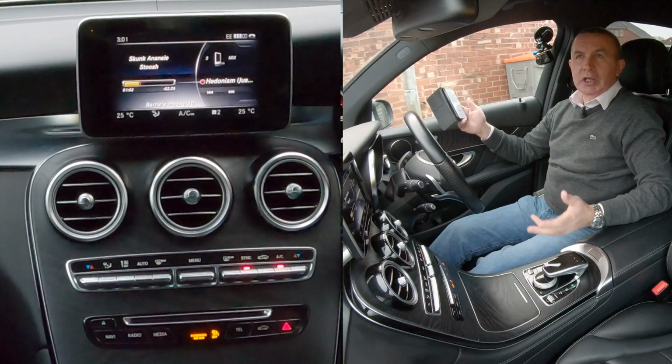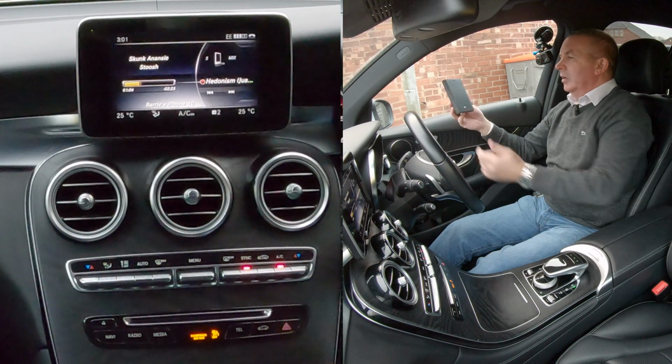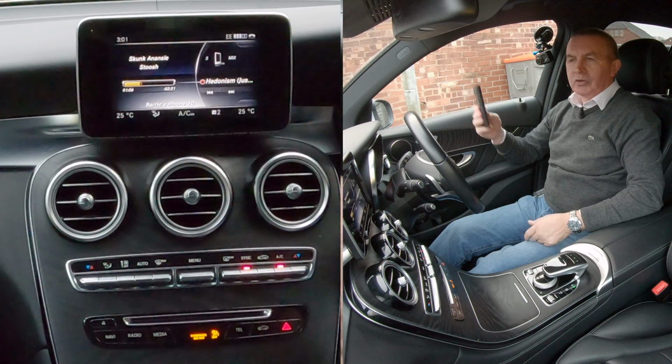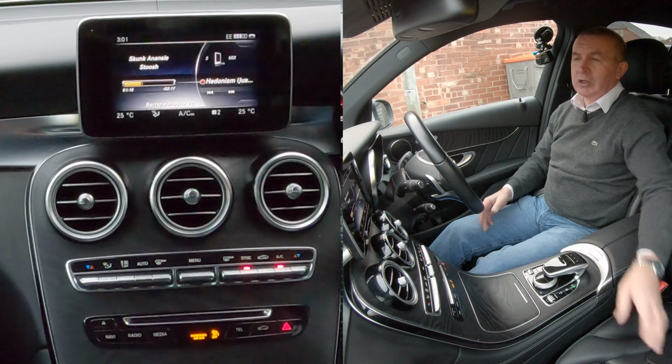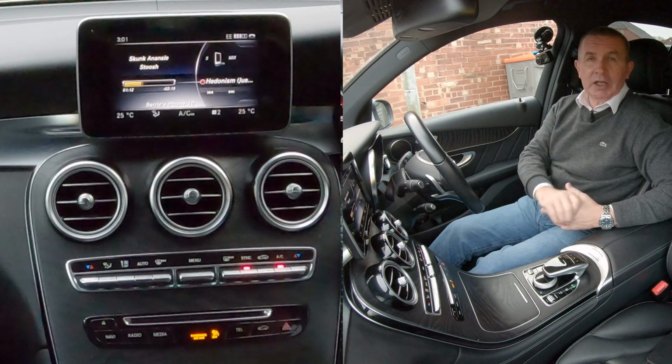There you go. So that's how to stream audio or play music through the system in the GLC. Easy system, good system to use, and that's it. Thanks for watching.